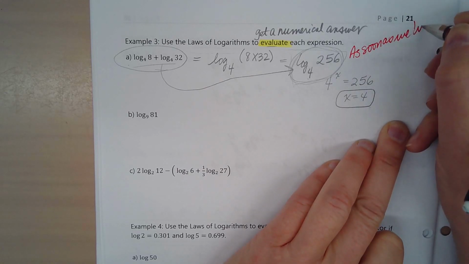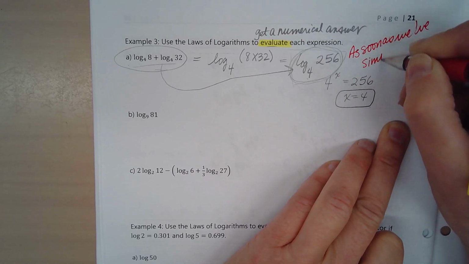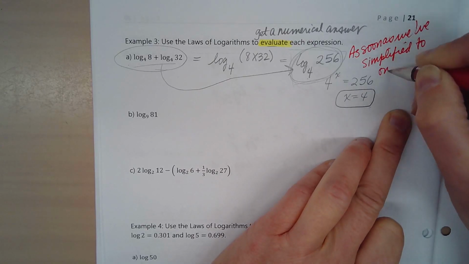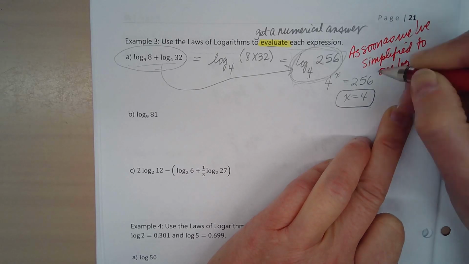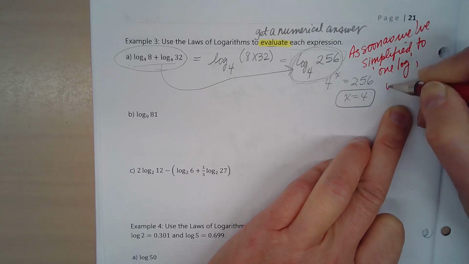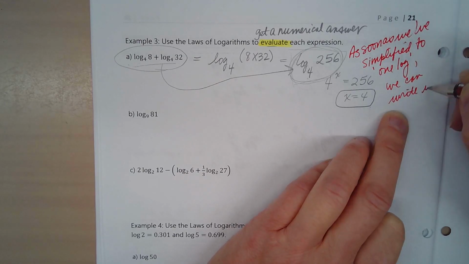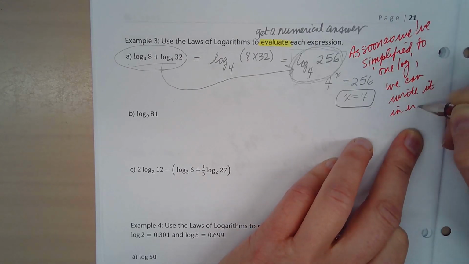as soon as we've simplified to 1 log, we can write it in exponential form.